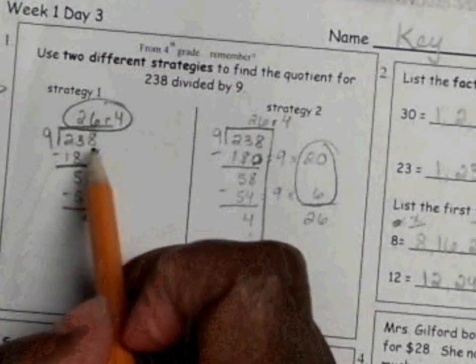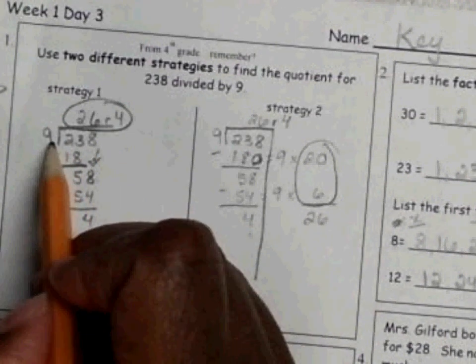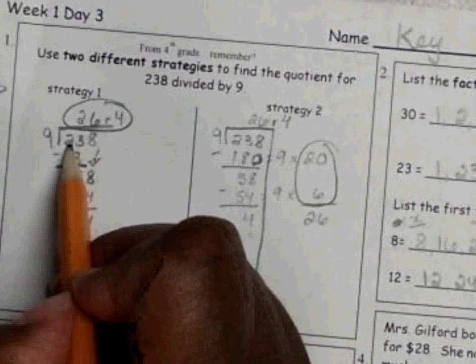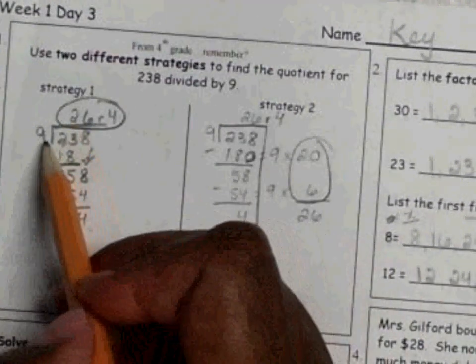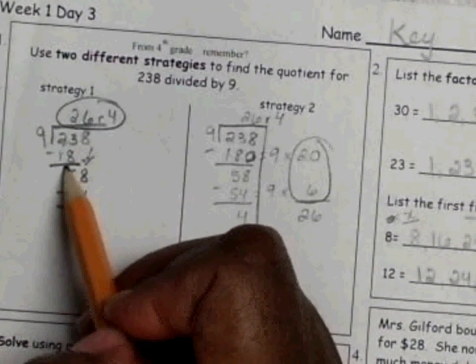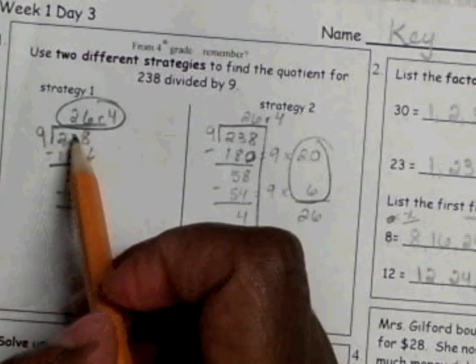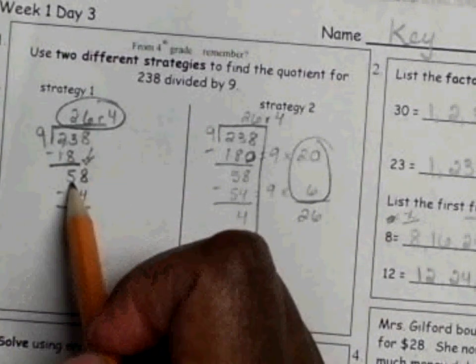So I'm looking at this as 9 into 23 because 9 can't go into 2. I can't make groups of 9 from 2. So 9 times 2 gives me 18. That's as far as I can go without going over 23. I subtract, and that leaves me with 5, and then I can bring down my 8.